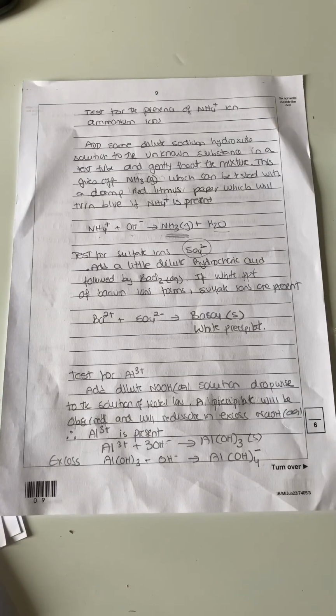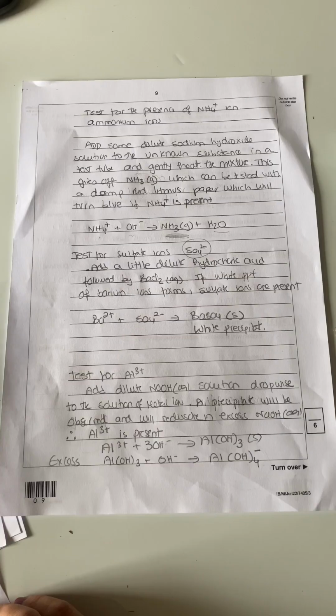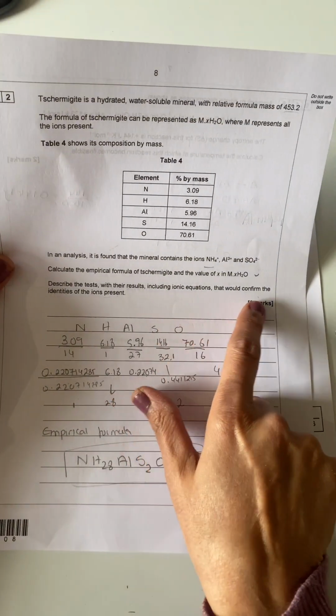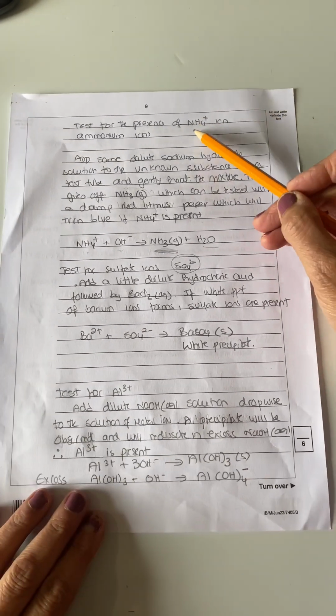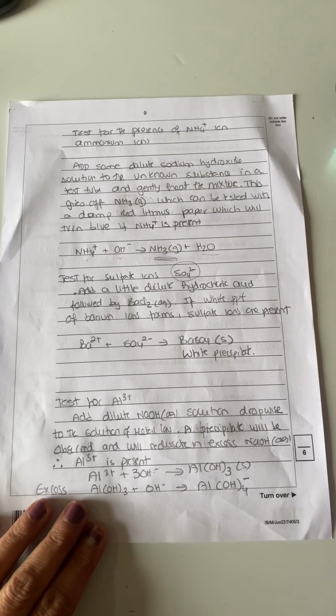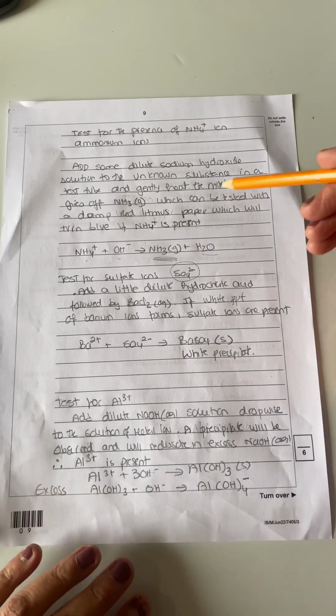So the next page is the same question. They want to ask you different tests with their results, including ionic equations that would confirm the identities of the ions present. So all I did is I took the different tests you have to do. Test for ammonium ion, you have to know that by learning the different tests.